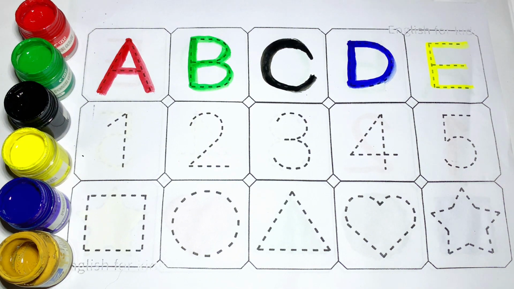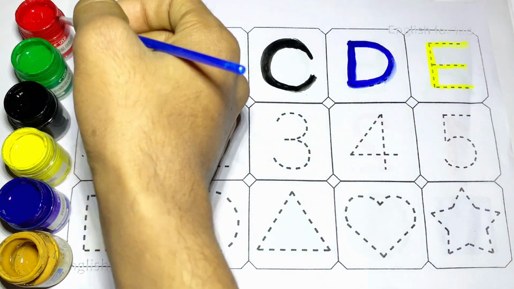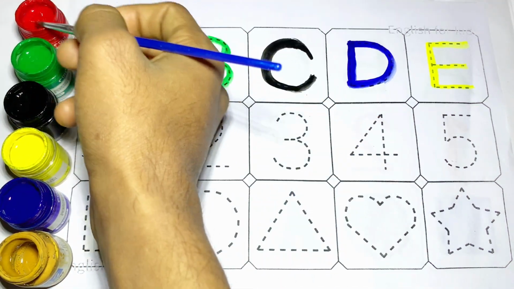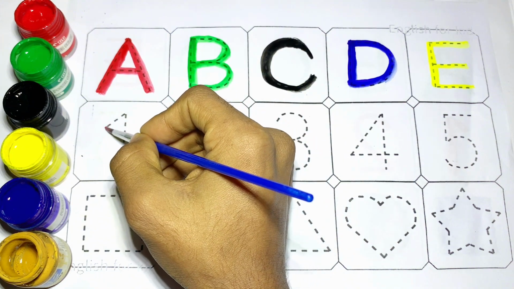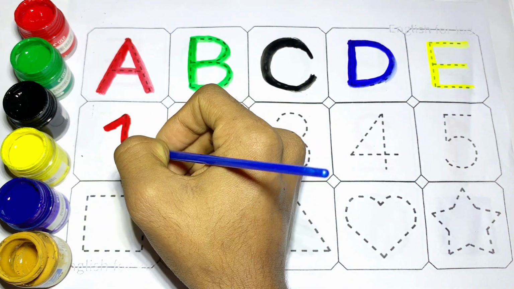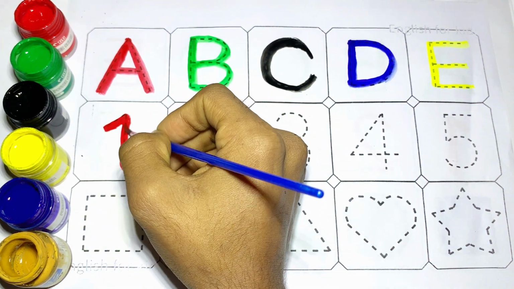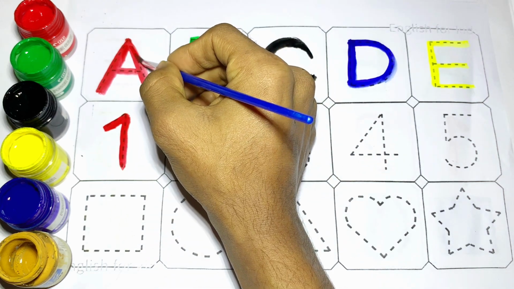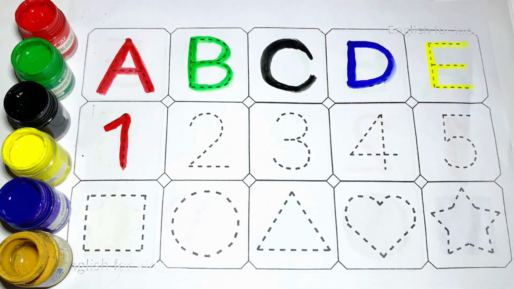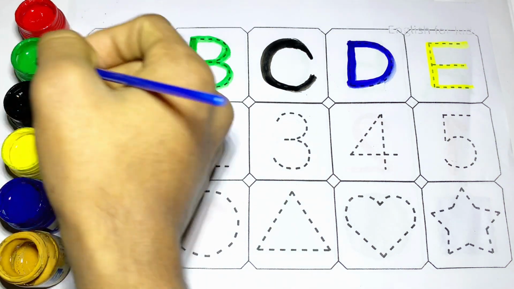Kids, now draw numbers, and first you draw 1, the numbers of 1, and use red color. O-N-E, 1. Kids, now draw 2, the numbers of 2, and use green color.